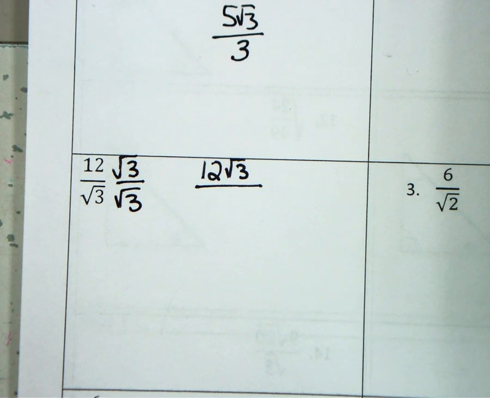What's radical 3 times radical 3? It's radical 9. What's the square root of 9? 3. This is going to happen every single time. When I multiply any radical times itself, what is it going to end up being? Just that number. So if I took radical 7 times radical 7, I would end up with the number 7.